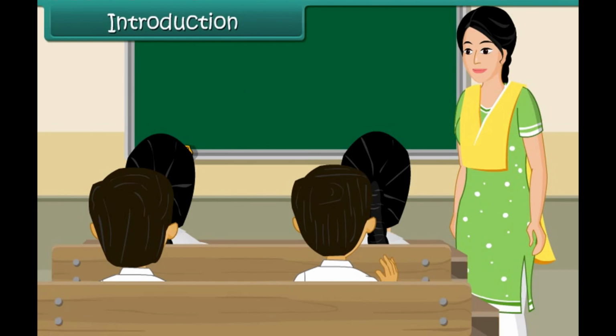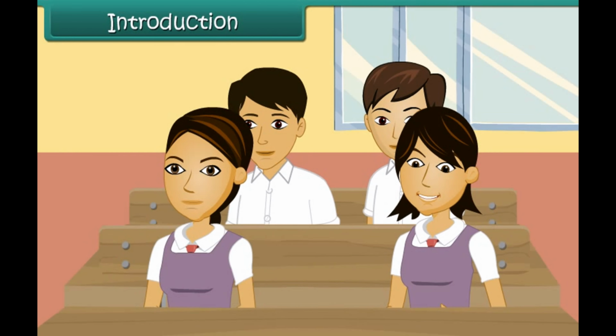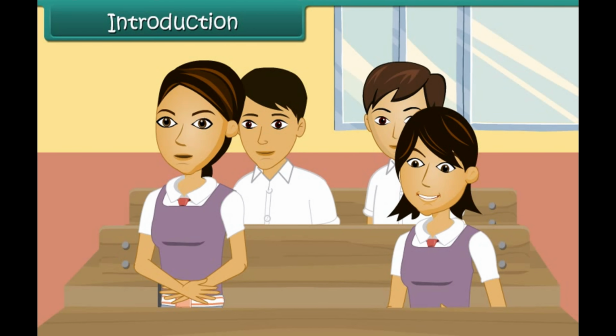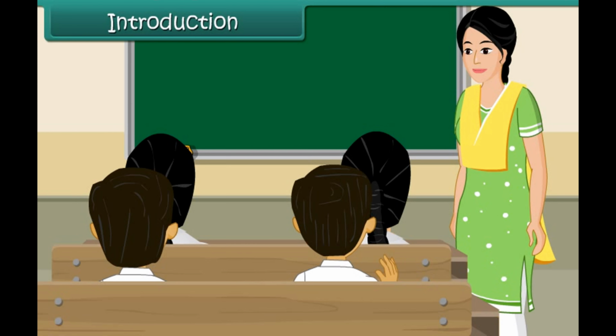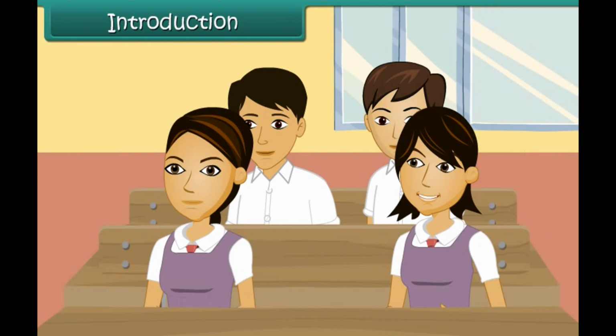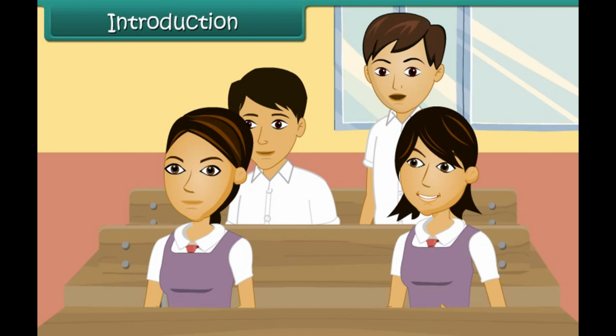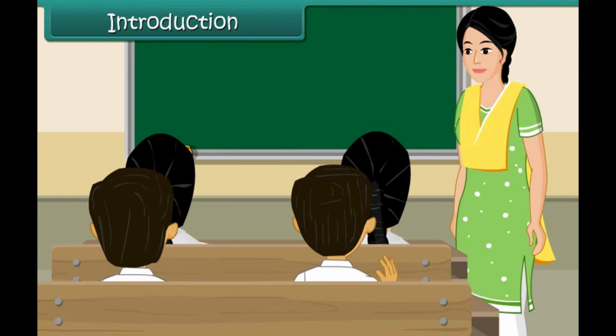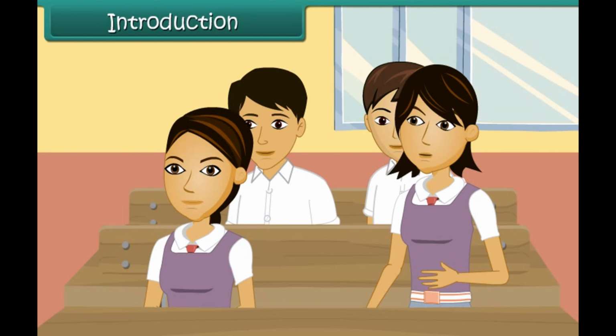Introduction. Students, how long is your scale? 15 centimeters, ma'am. Good, Priya. What is your weight, Roshan? Oh, it's 25 kilograms, ma'am. Okay. How much water does your bottle contain, Sneha? About 1 liter, ma'am.